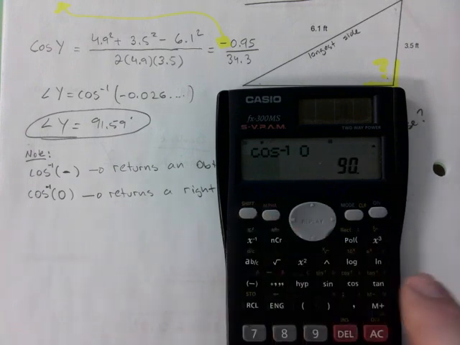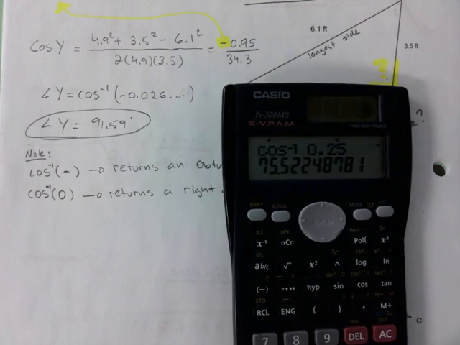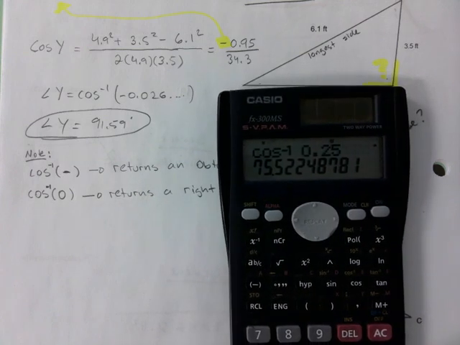If you go shift cos, the inverse of any other decimal, so 0.25, let's say, positive, then you get, in this case, 75.52 degrees, so it's less than 90.